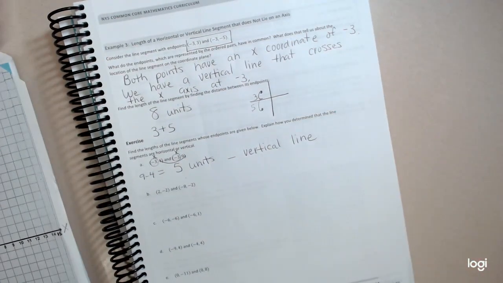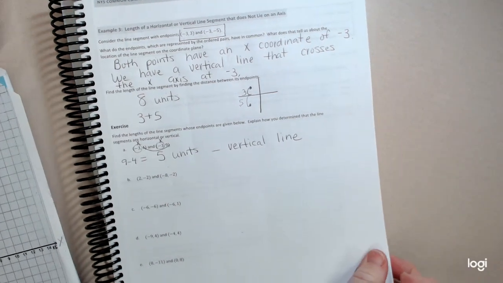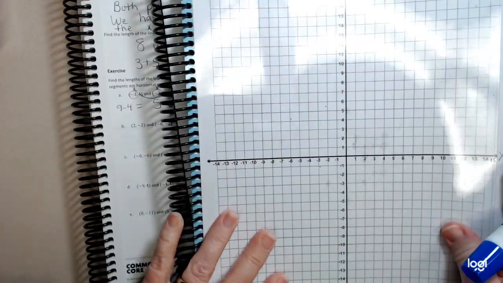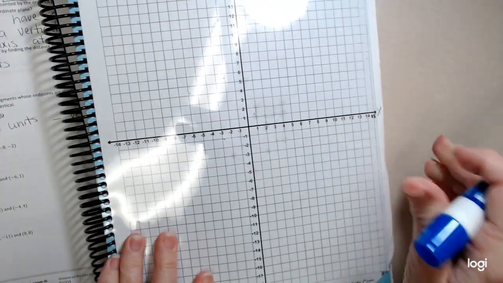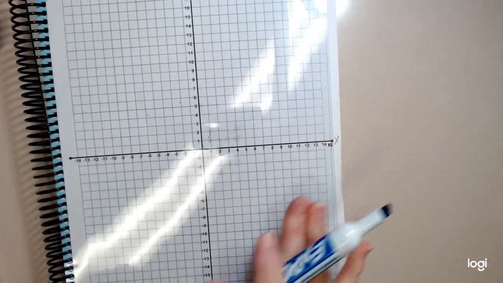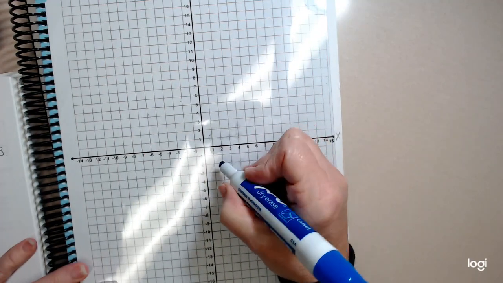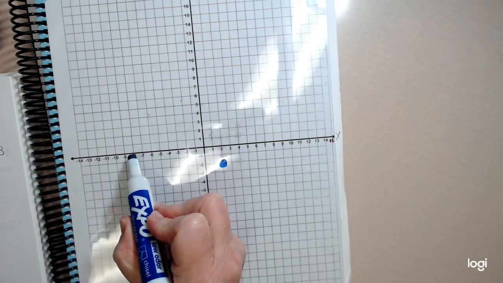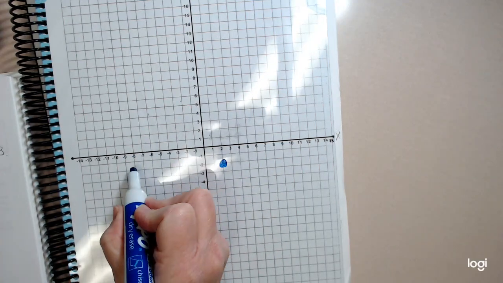Okay. The next one says I have to plot points of (2, -2) and (-8, -2). Okay, so let's go over 2, -2. Over 2, down 2, right there. And then we had to go backwards 8, down 2, right here.